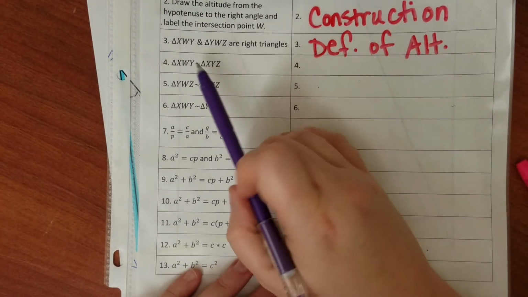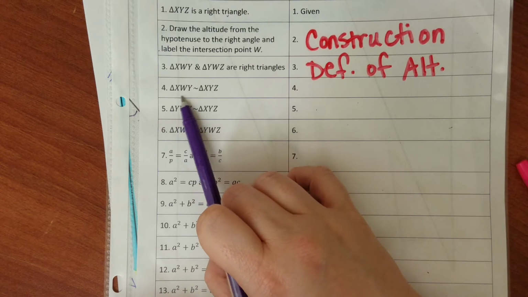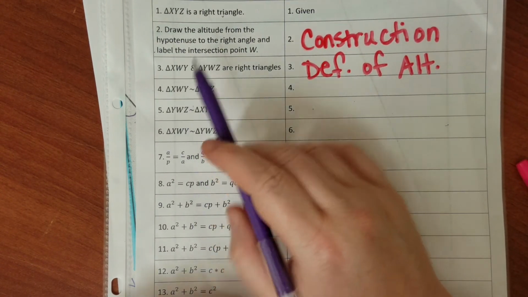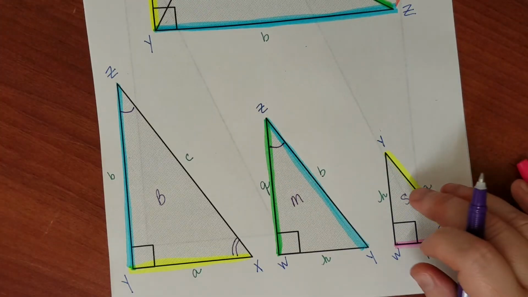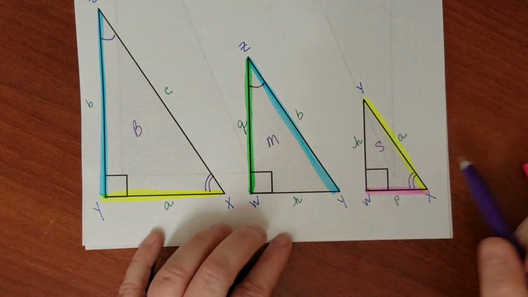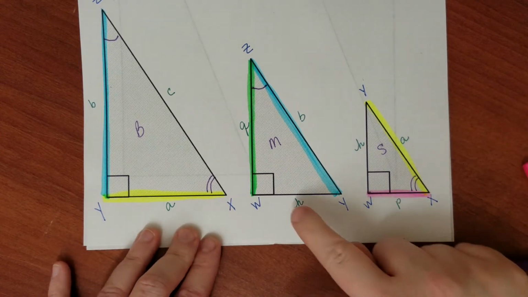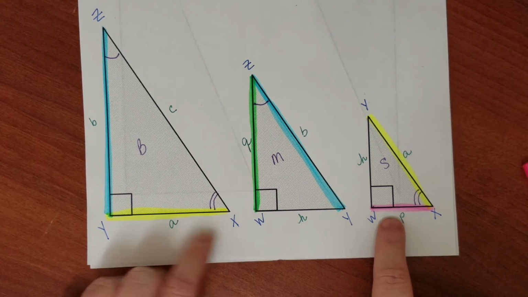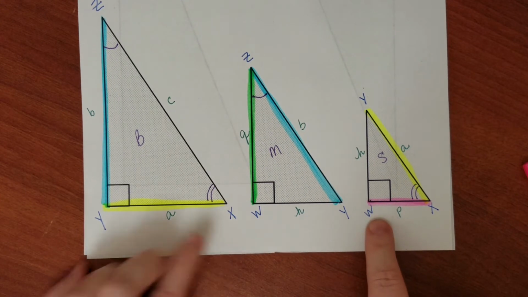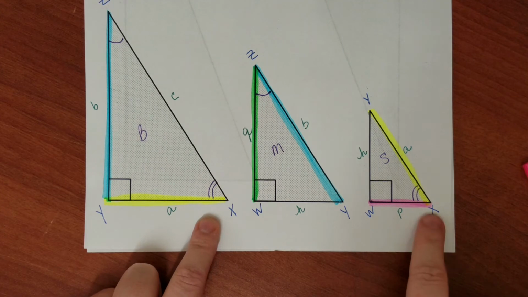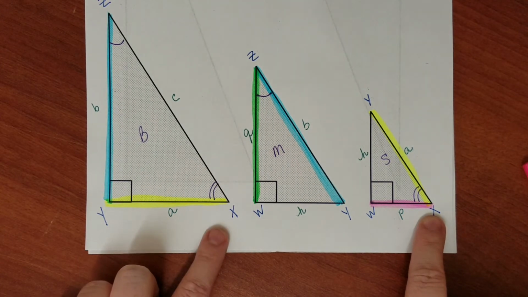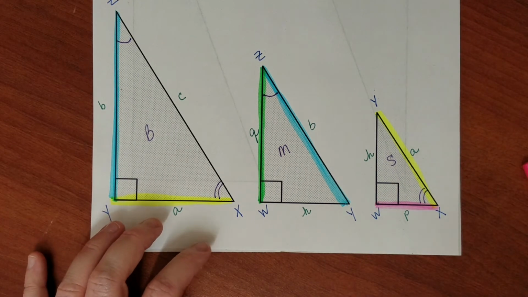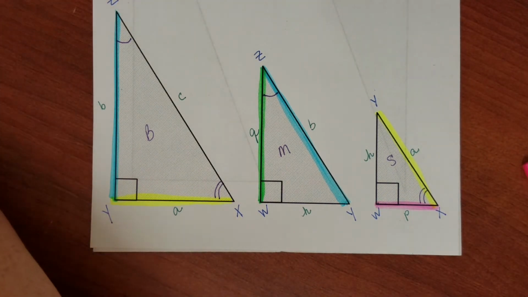The first similarity statement says that XWY is similar to XYZ. So XWY is the small triangle and XYZ is the big triangle. Right now we want to prove that these two triangles are similar. Well, right off the bat, they're both right triangles and they both have this angle X in common. So that is angle-angle similarity there. So I can go ahead and fill that in on my proof over here.